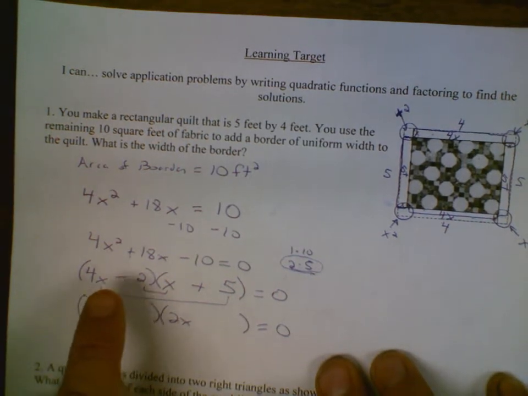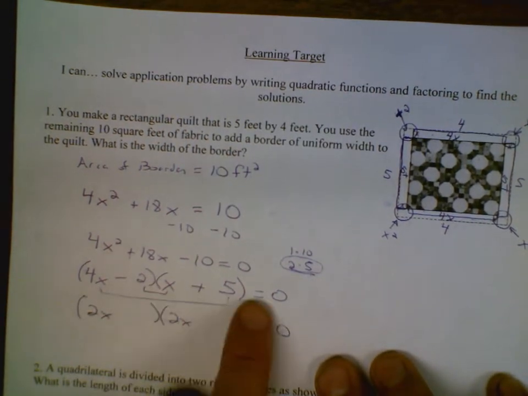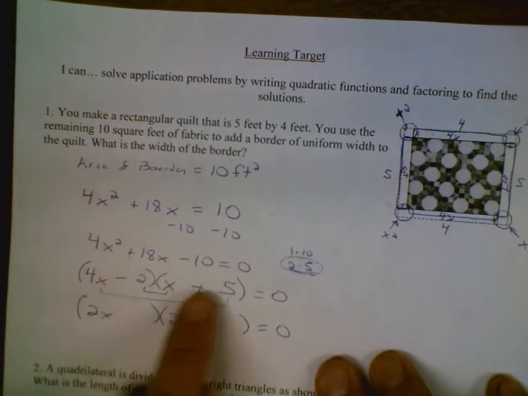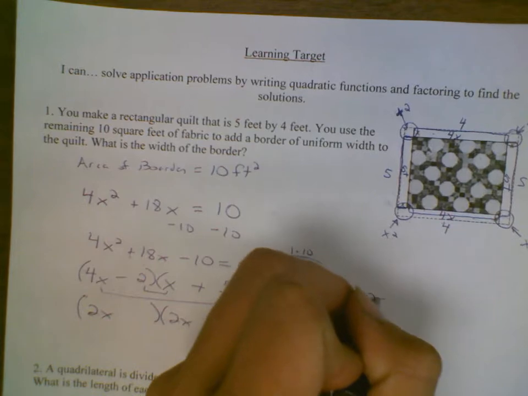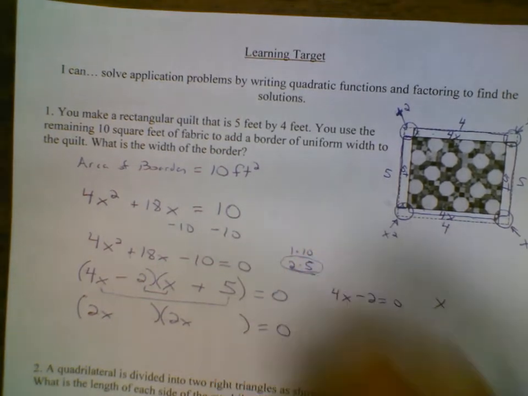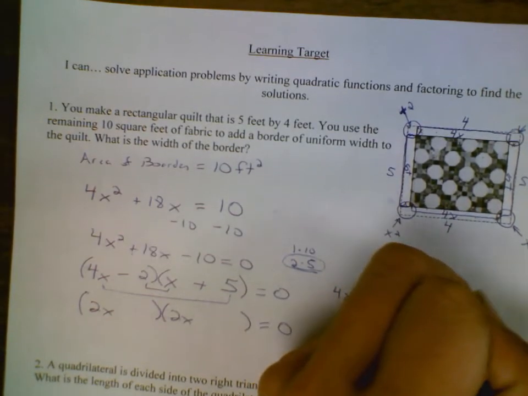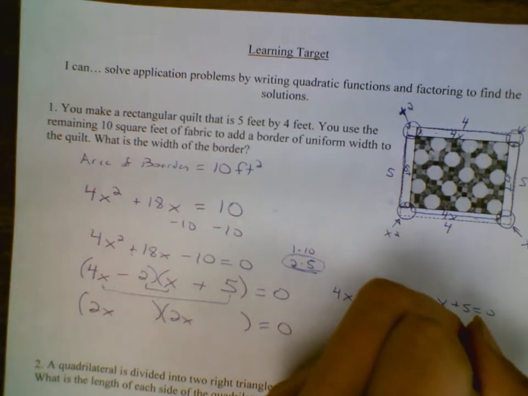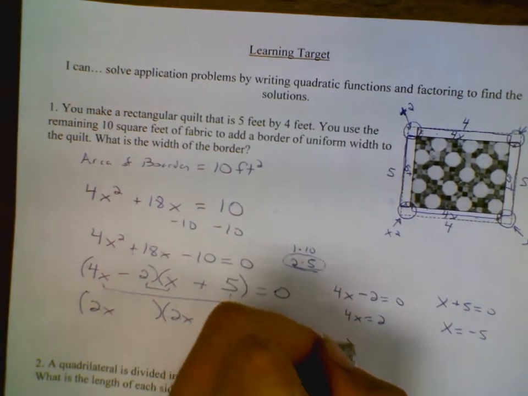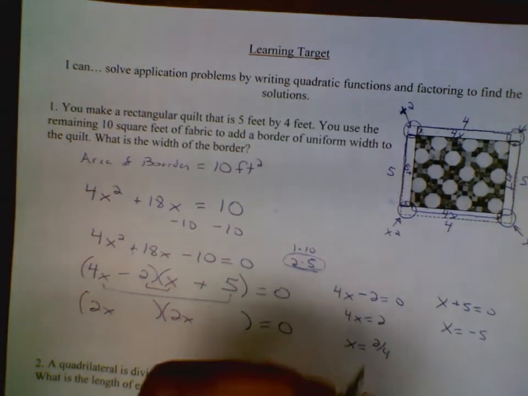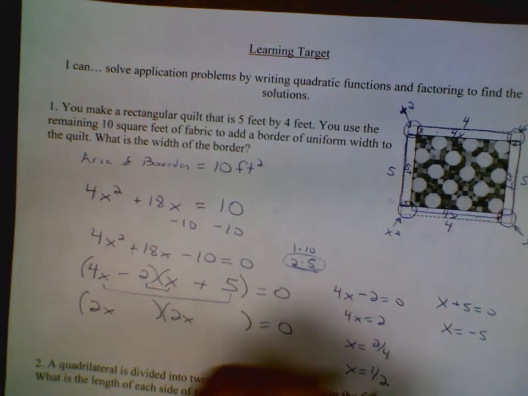Then, if I know each factor being multiplied together equals 0, I just set both factors equal to 0. So either 4x minus 2 equals 0, or x plus 5 equals 0. So I'm going to get x equals negative 5, and I'm going to get 4x equals 2, so x must equal 2 over 4, which reduces to 1/2.